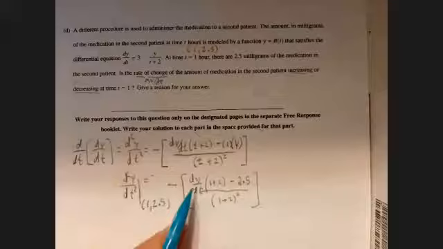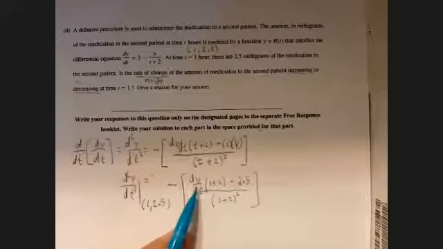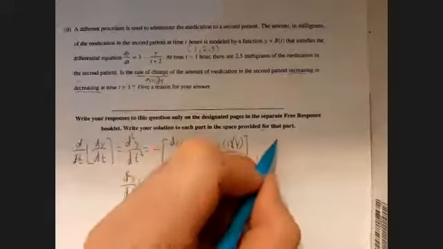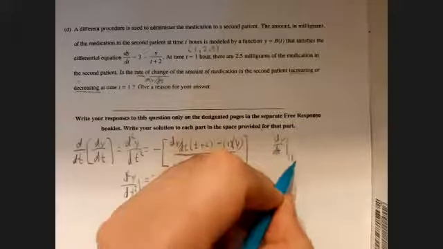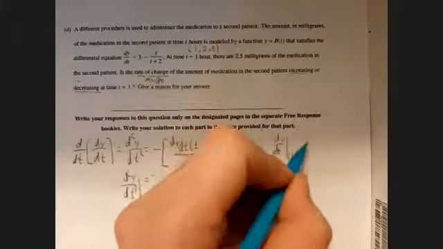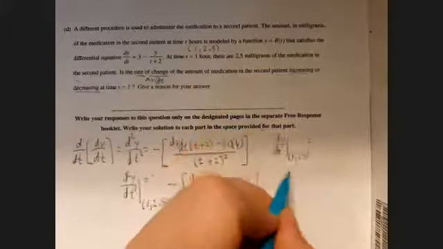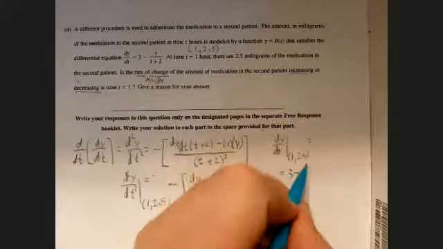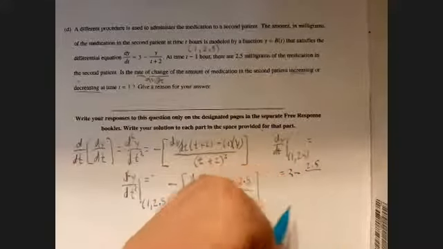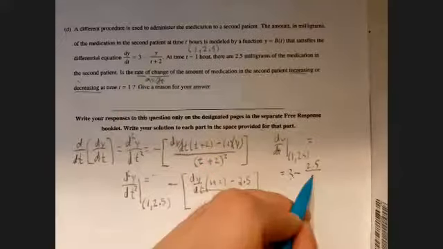What I'm going to do is figure out the value of dy/dt and just plug it in here. So let's do it here. dy/dt evaluated at the point 1, 2.5 is 3 minus the y value, 2.5, over t plus 2, 3.